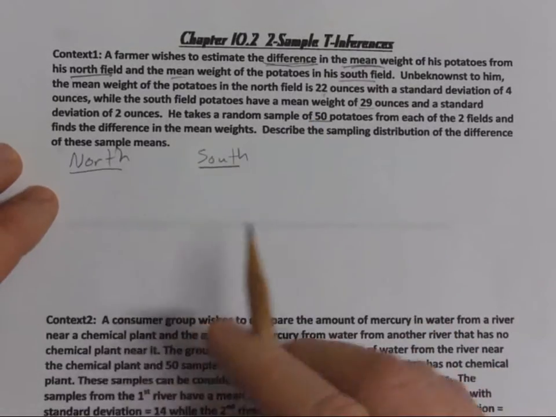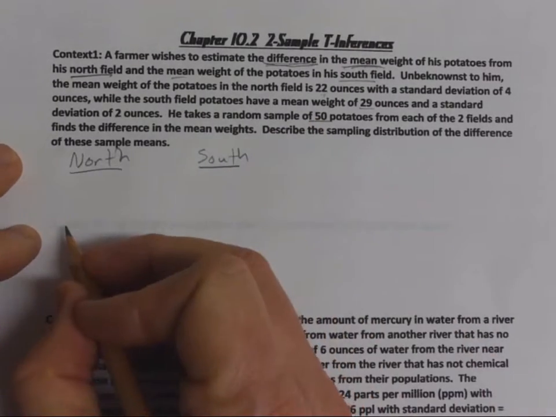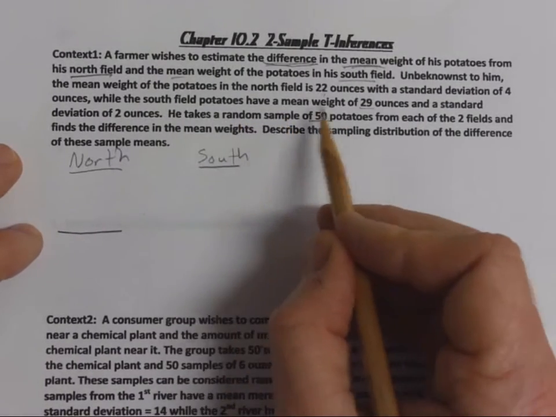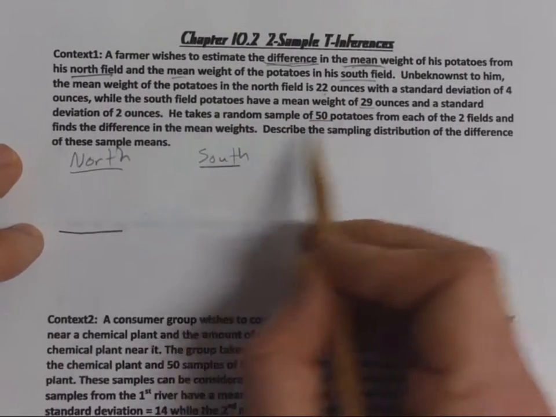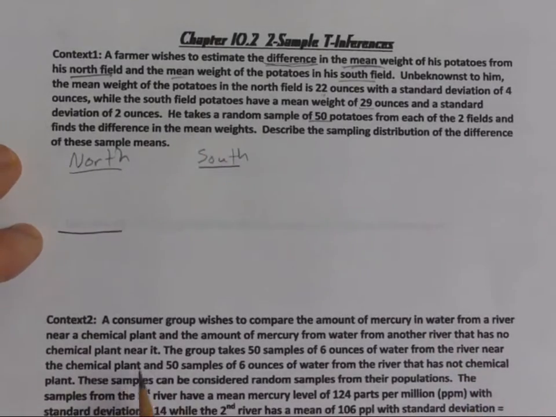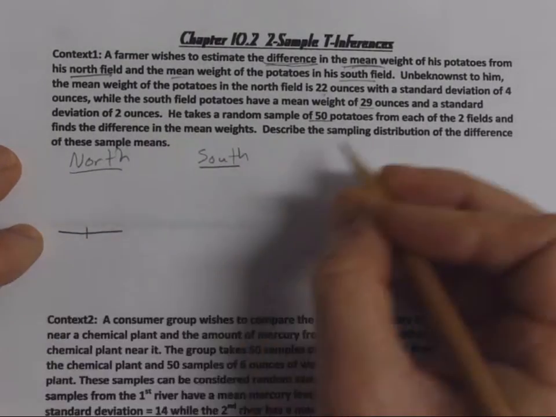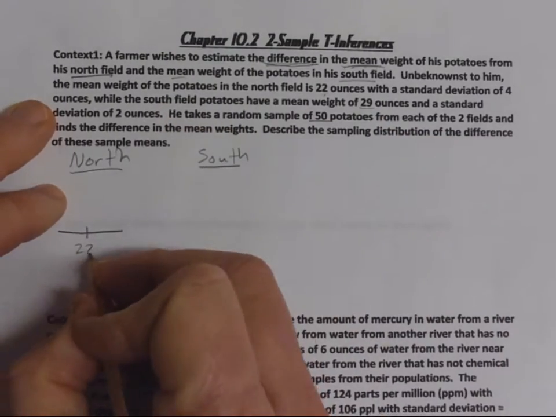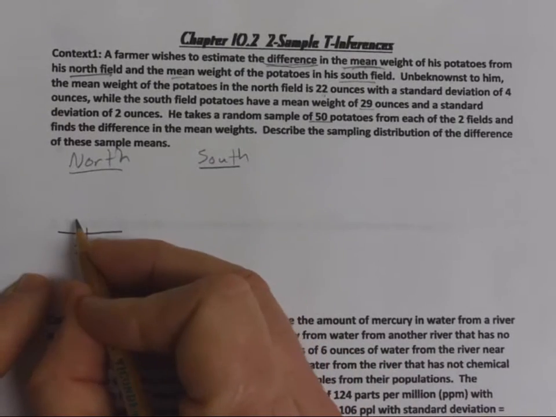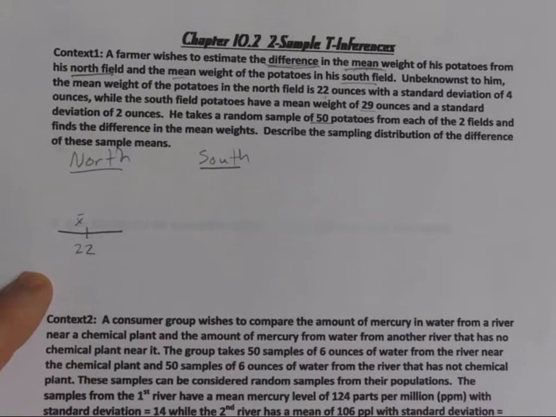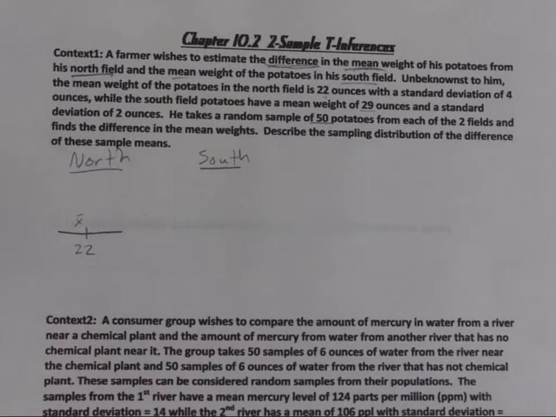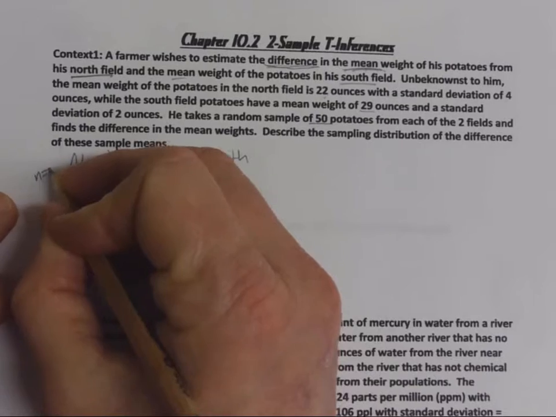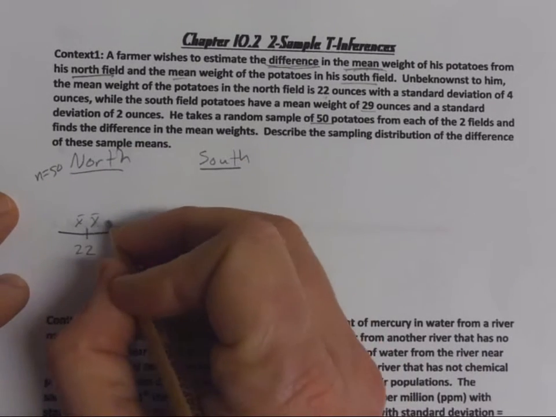So let's talk about the sampling distribution of the north field, in other words, every value that this sample mean could take, because he's finding a sample mean for each of the two fields. Well, in the north field the mean is 22. So he's going to get an x bar, probably somewhere around 22. But it won't be exactly equal to that, more than likely, because of sampling variability. If he were to take another sample of size 50, he would get another x bar, and then a third sample, a third x bar.